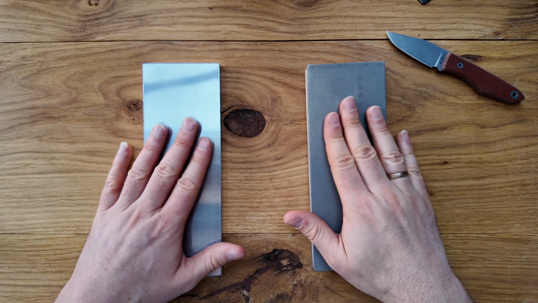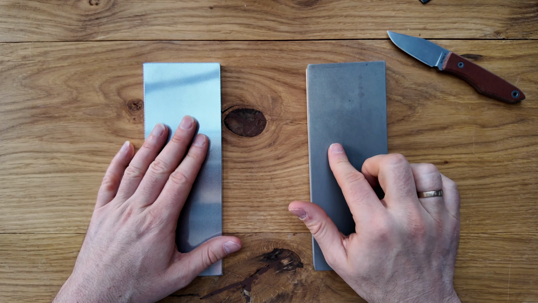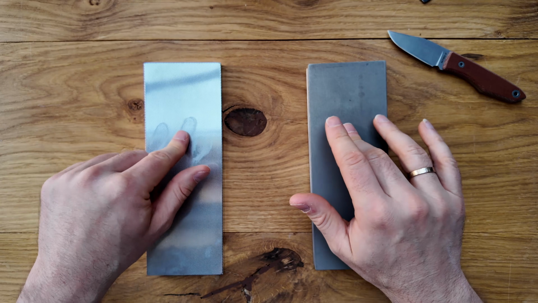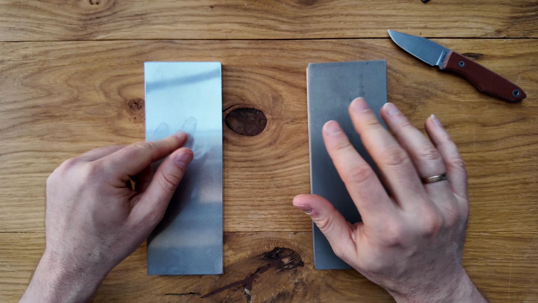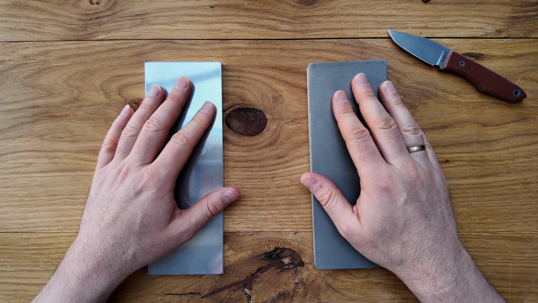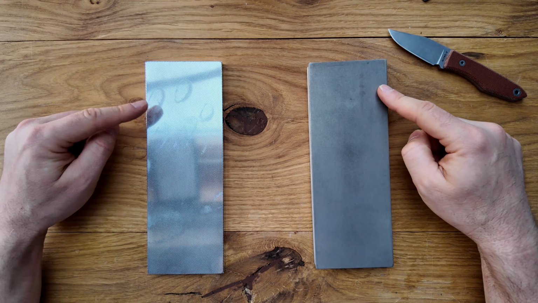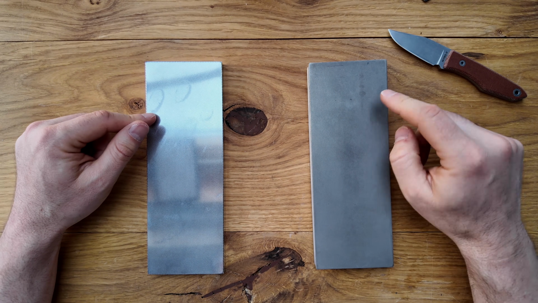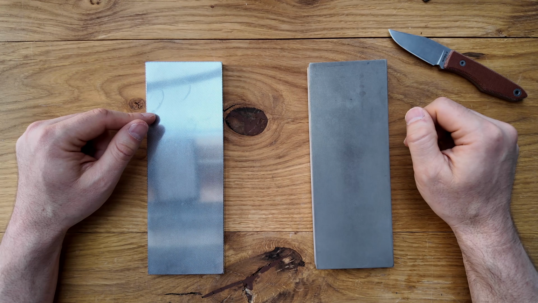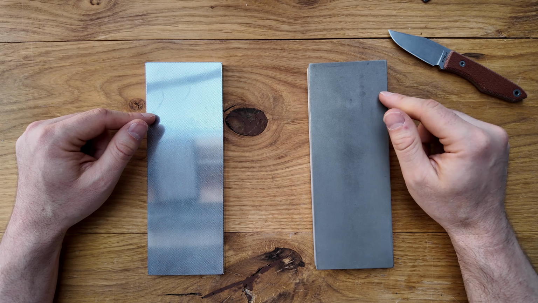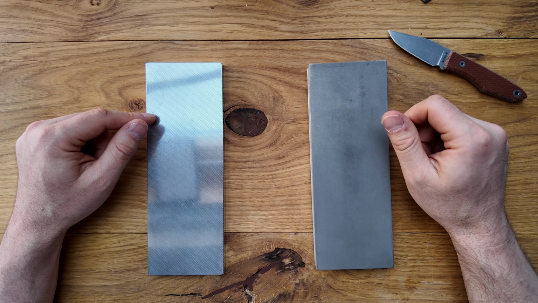Same grit rating, same 600 on the box, same intended use, but these two stones do not leave the same edge, and the difference is bigger than you would expect. In this video, I'll put both stones under the microscope, look at the diamonds, look at the sketch pattern they leave on steel, and show you exactly how they differ and what that means for your sharpening.